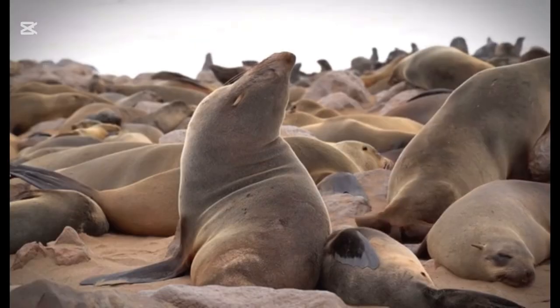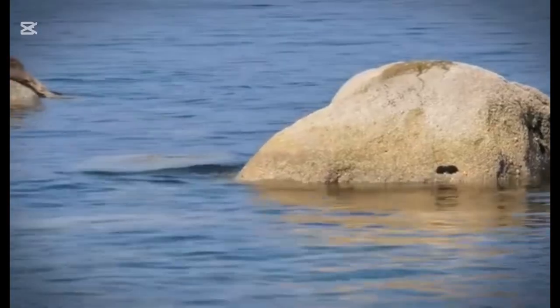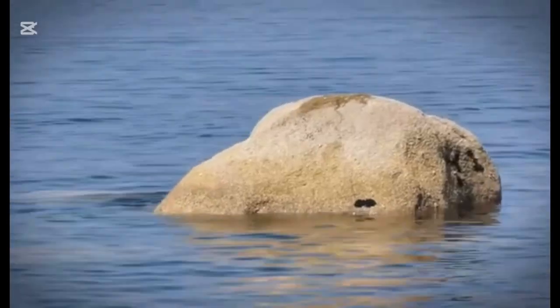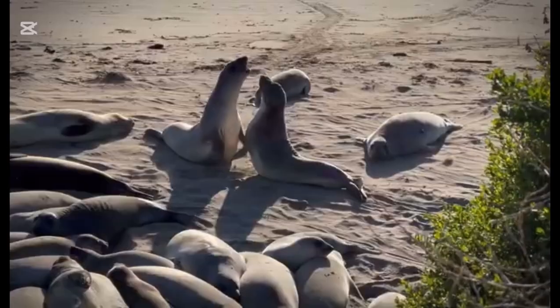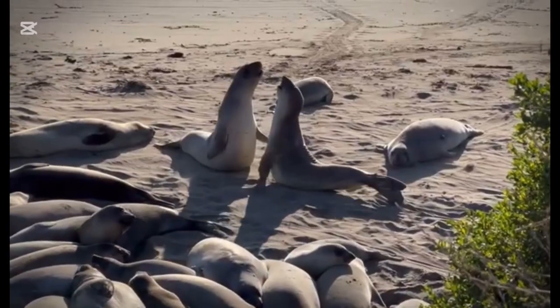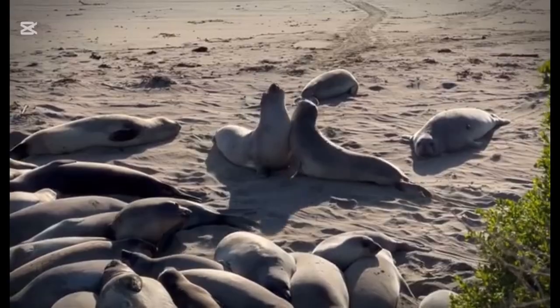When pinnipeds dive, their brain temperature drops by 3 degrees Celsius or 5 degrees Fahrenheit to reduce oxygen consumption. This extends a seal's diving capacity. Some seals can hold their breath for up to 80 minutes and dive as deep as 2,000 feet or 610 meters.